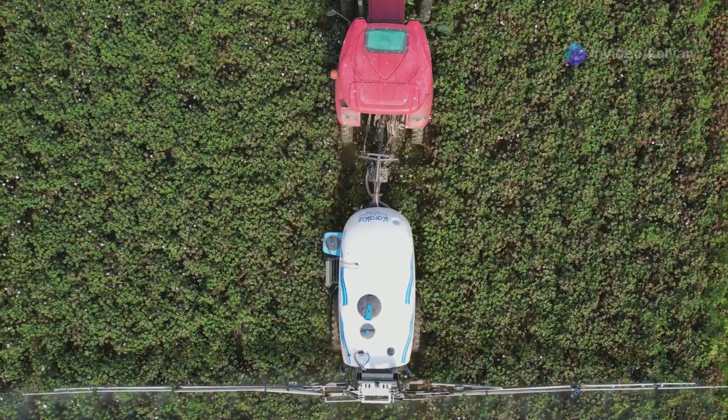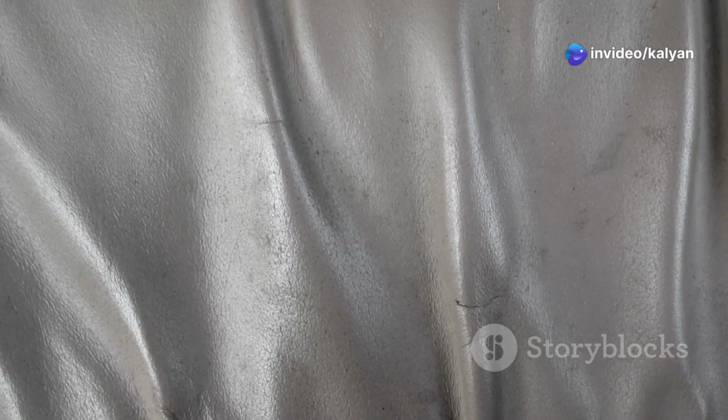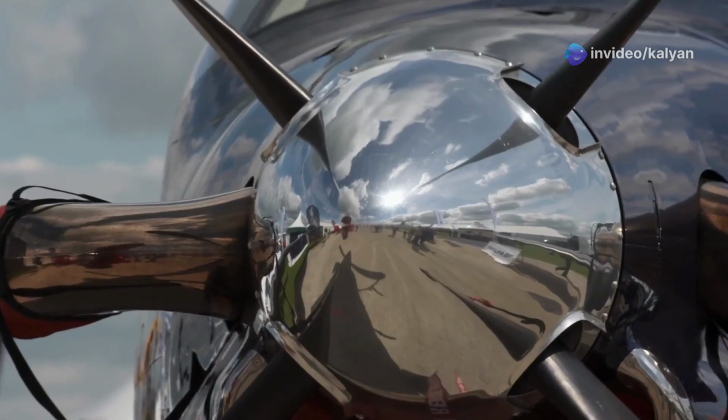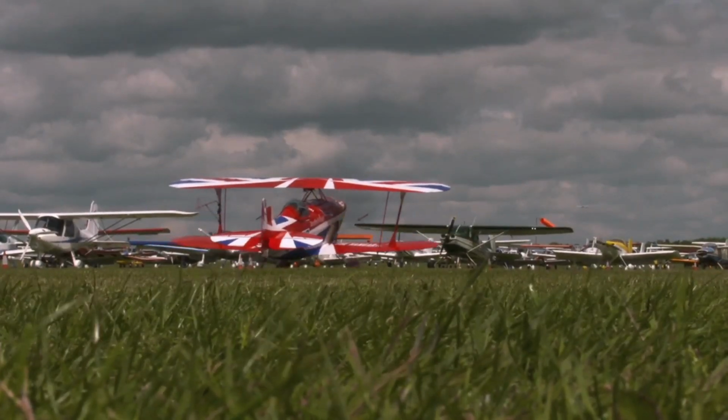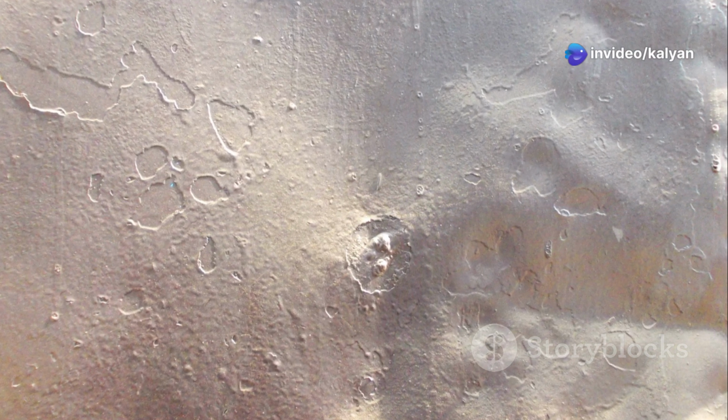Next is metalness. Metalness describes the extent to which a material is metallic. Metals exhibit distinct reflective properties influencing how they interact with light and reflections. A high metalness value indicates a highly reflective surface, like polished silver, while a low value represents non-metallic materials like wood or plastic.